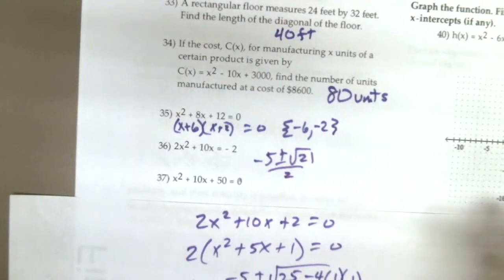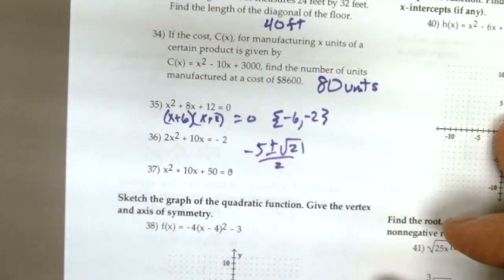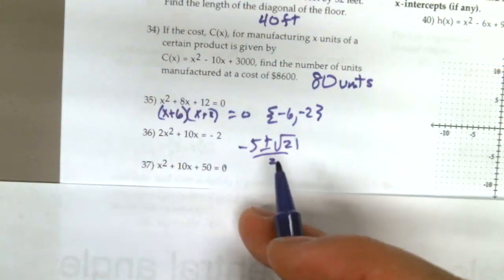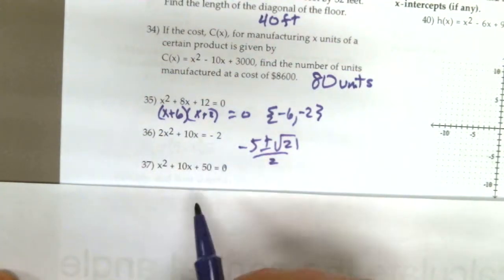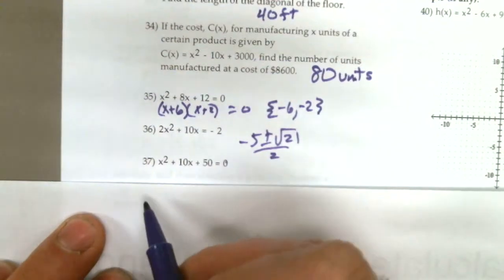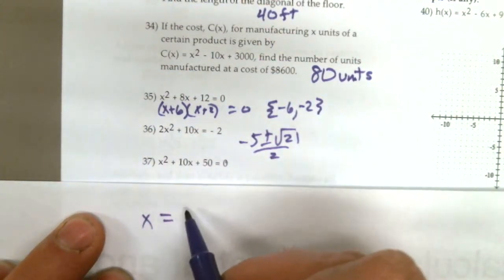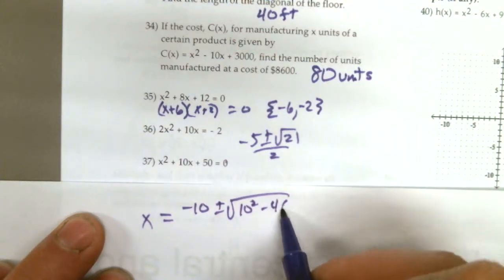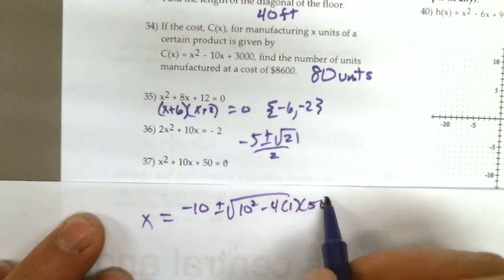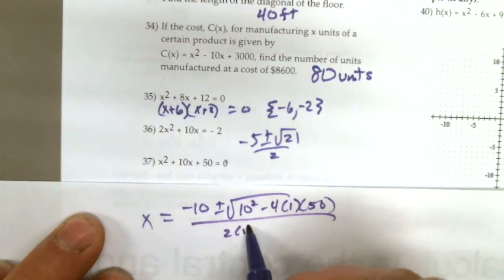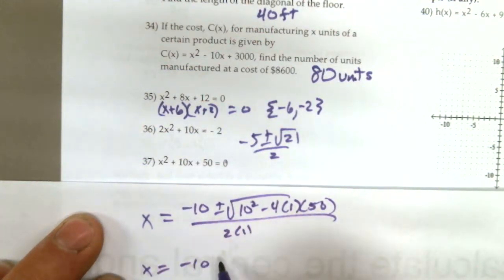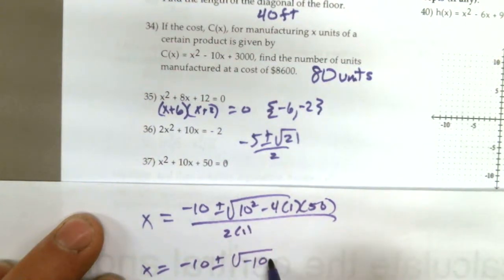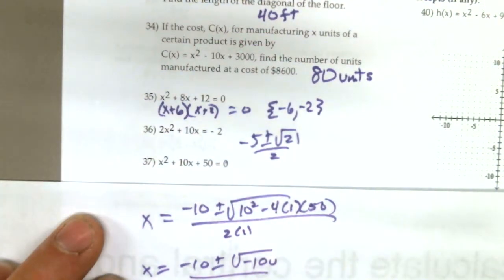For number 37, again we're going to need to plug it into the quadratic formula because I don't know what factors of 50 add up to 10. So I'm going to go x equals negative 10 plus or minus the square root of 10 squared minus 4 times 1 times 50, all over 2 times 1. Simplifying, I get negative 10 plus or minus the square root of 100 minus 200, which is the square root of a negative 100, over 2.